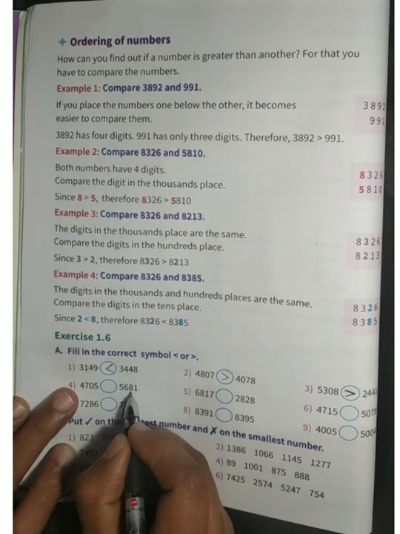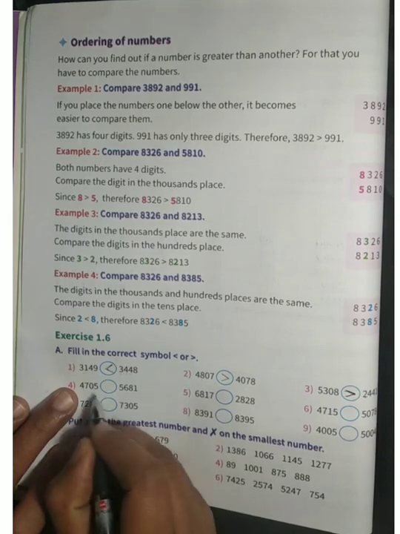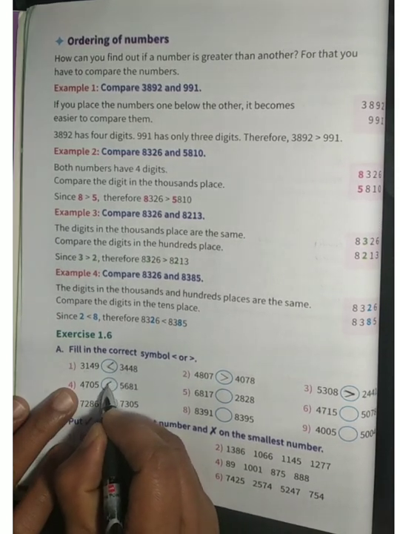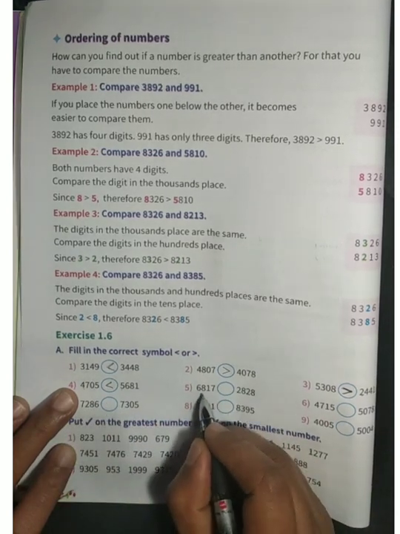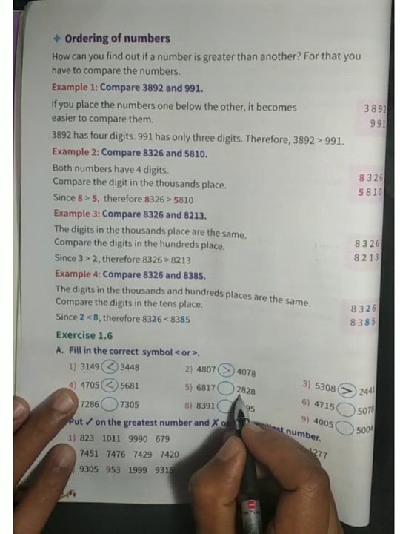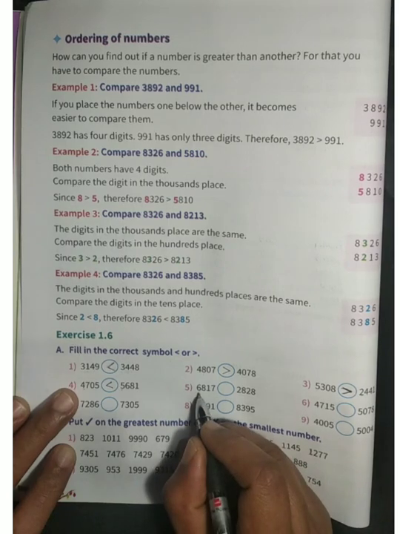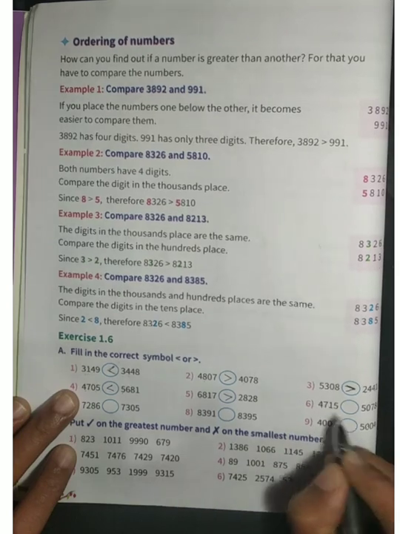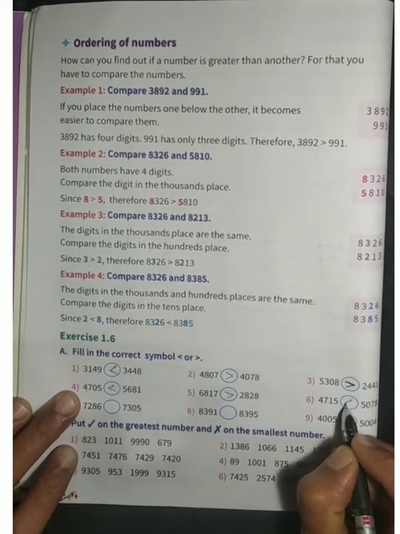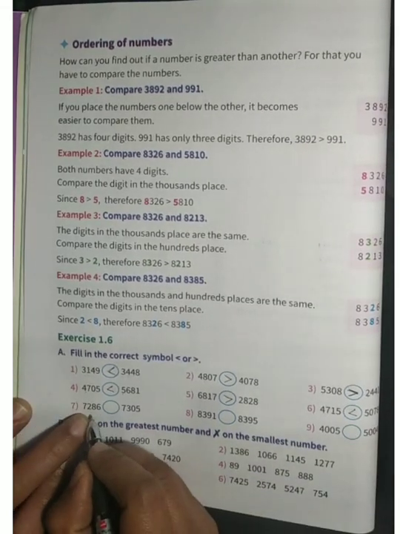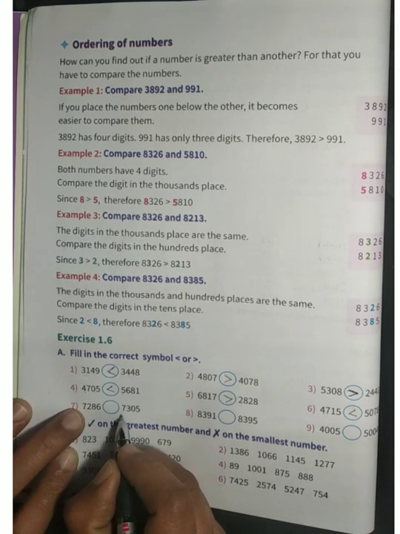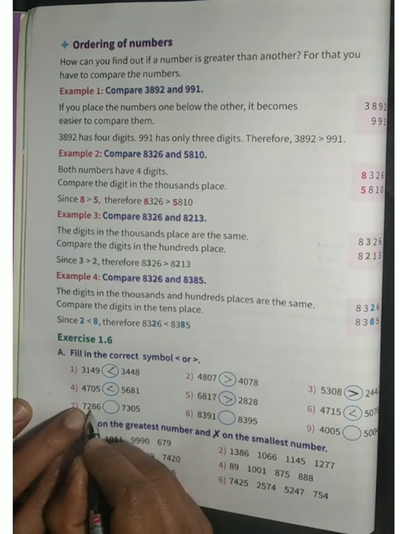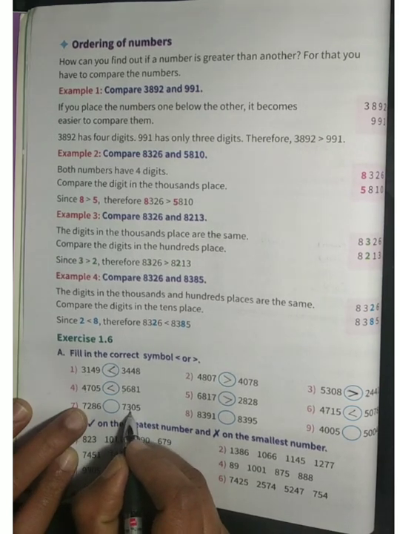The next one, 4705 and 5681. 4000 is smaller than 5000. So smaller than. The next one, 6000 and 2000 place value. We can see that 6 is bigger than 2. So bigger than. 4000 and here 5000. So 4000 is smaller than 5000. Here we have the same place value in the thousands place, but change in the hundreds place. Here it is 2 and here it is 3. So 3 is bigger.